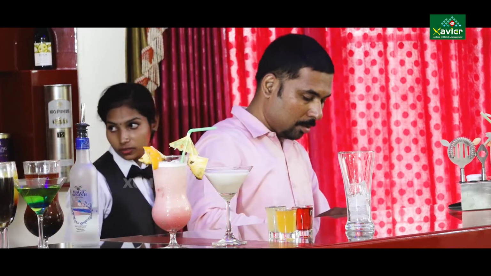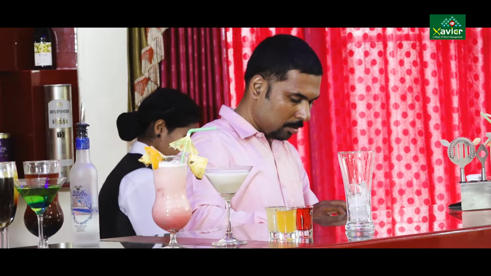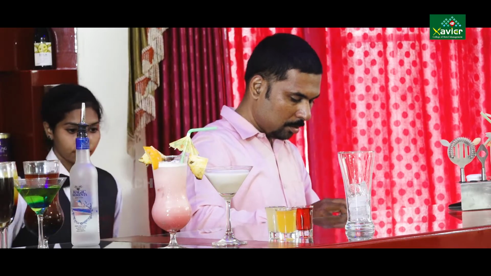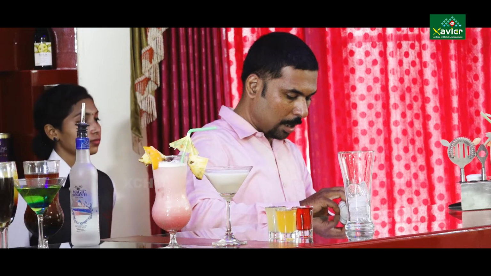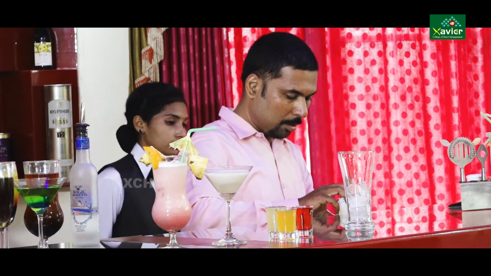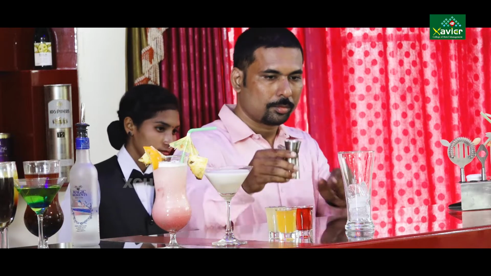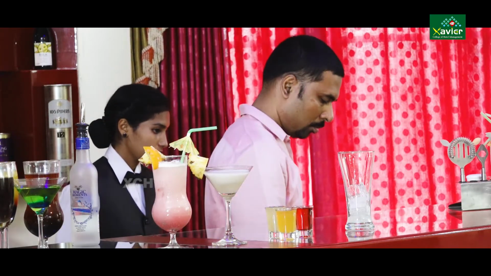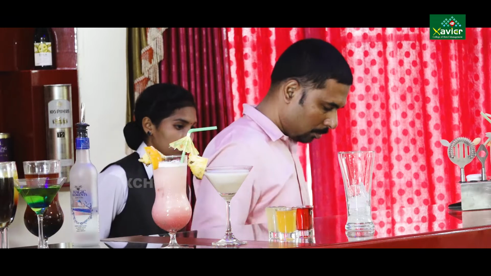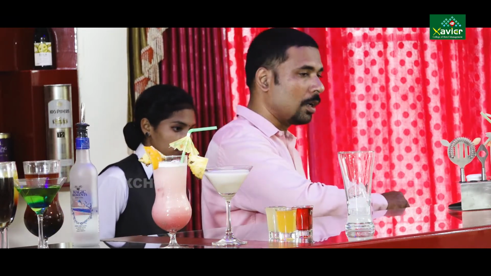For 20 ml to 30 ml, depending on how much sour you need, we need to add lime juice. 20 to 30 as per you need. I am using about 20 ml. About 60 ml of dark rum.